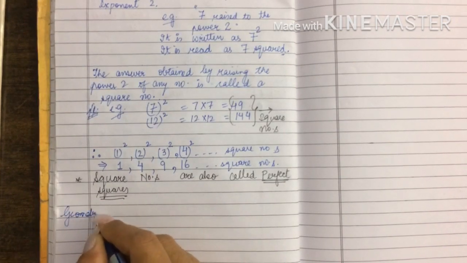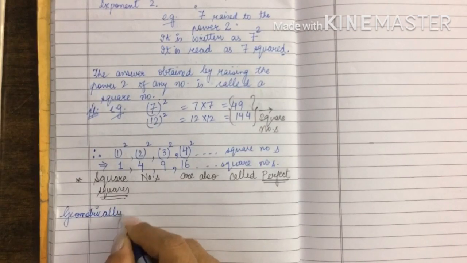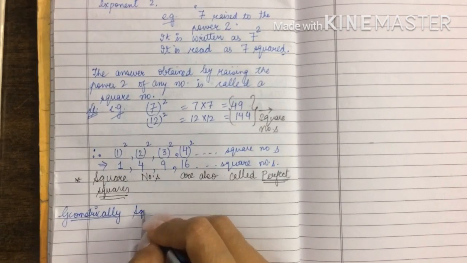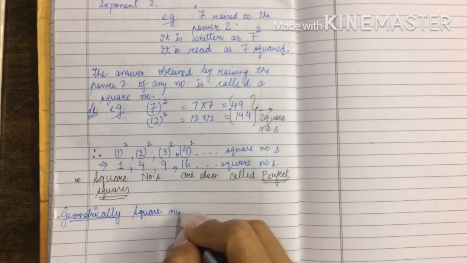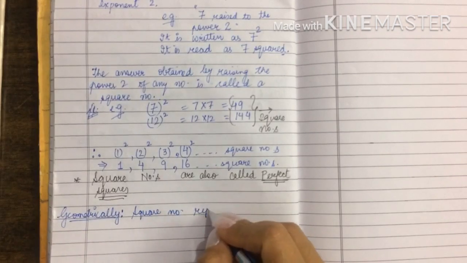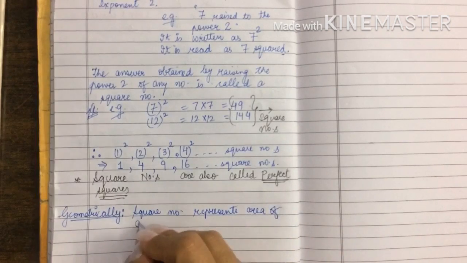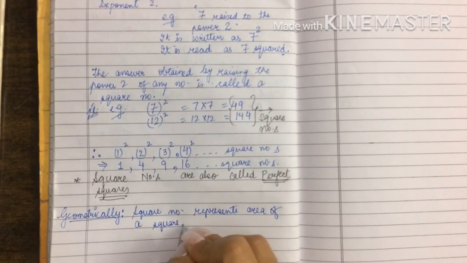Geometrically means with reference to geometry. If we are talking about square numbers, a square number represents the area of a square. Why so?